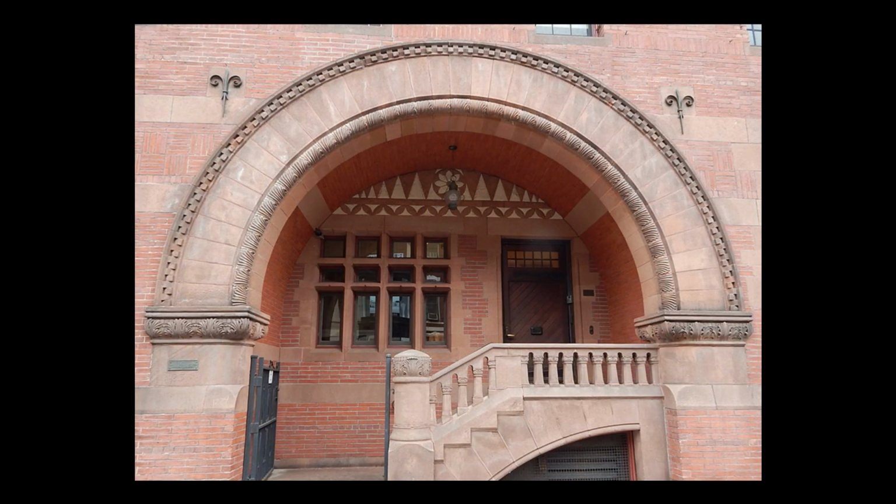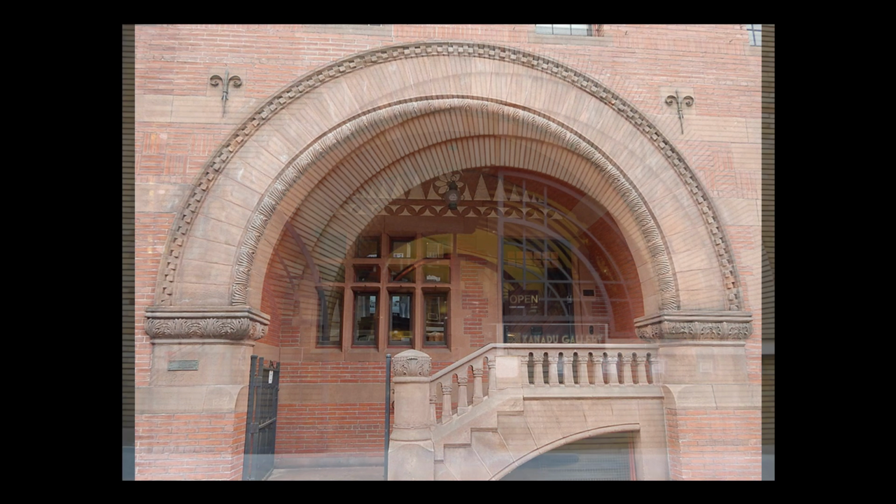Here we see the facade of the Rectory of Trinity Church in Boston, completed in 1880. The basic concept is exactly the same, although the arch and its staircase are more open and inviting, as this is the main front entrance to the house, rather than being a secondary servants' entrance.